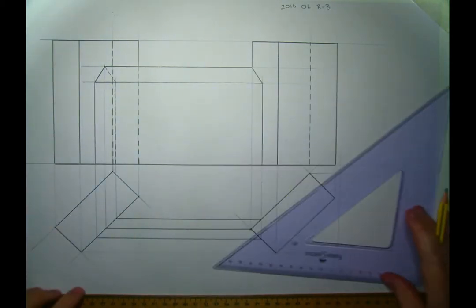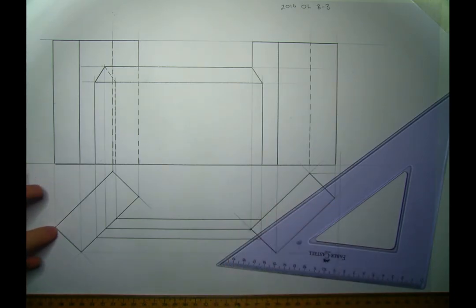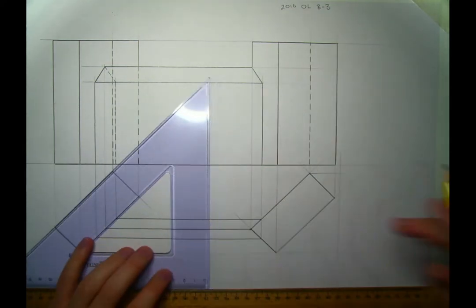So if you're doing this on A3, keep this part of it as good a bit left as you can. But in the actual Leaving Cert, all the questions are done on a larger paper, so it's not an issue.